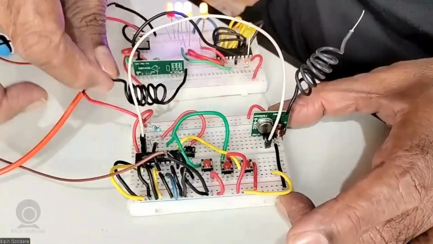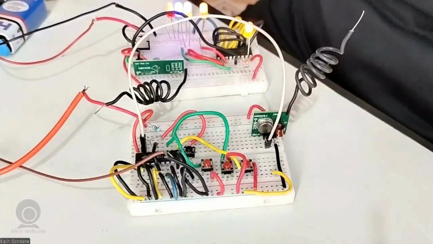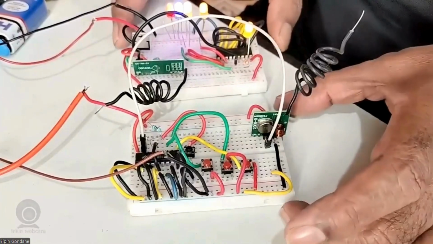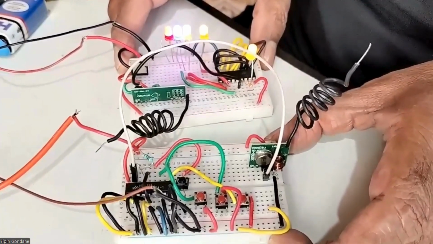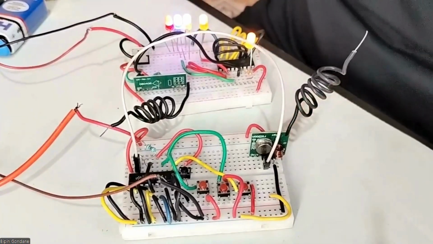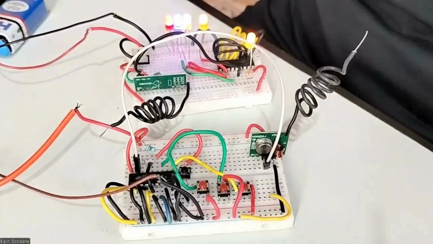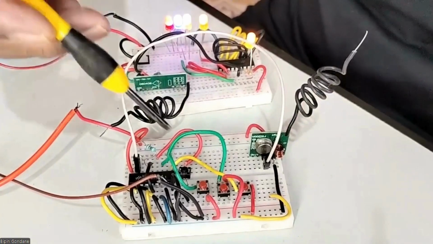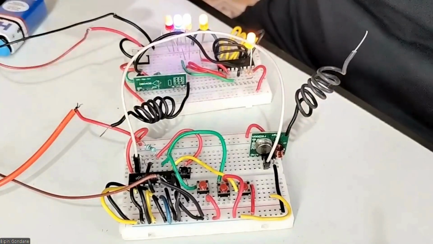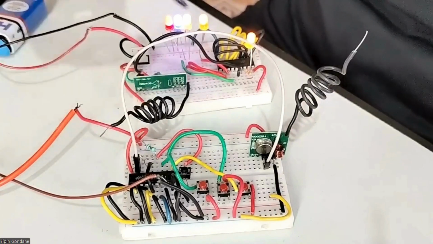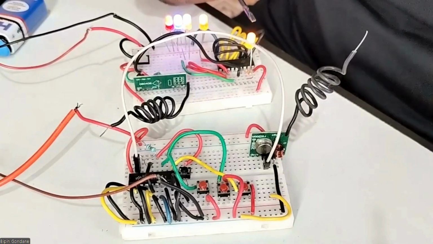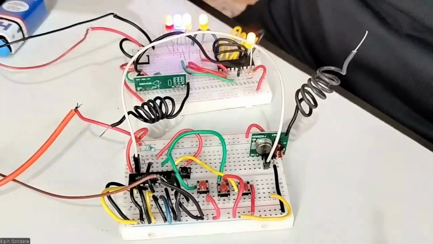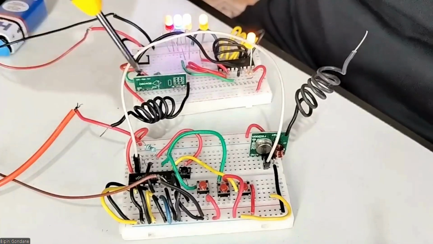Now you can see here all the lights have come on, correct? What does this light indicate? I have just kept this light so that when the frequency is generated here and it is transferred through RF, through the antenna, it comes over here. So this will indicate whether my frequency is coming or not. If this light doesn't come, there is no communication between the transmitter and the receiver module.